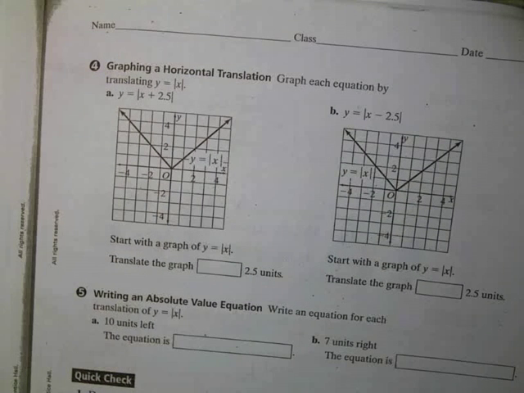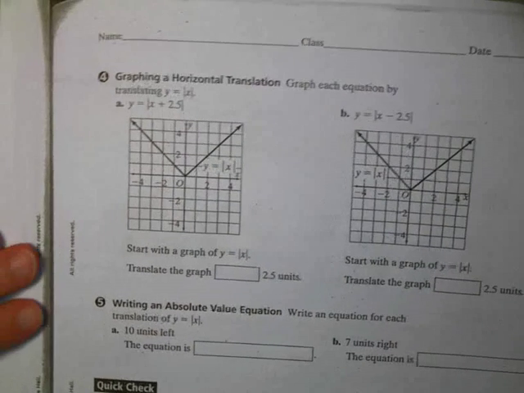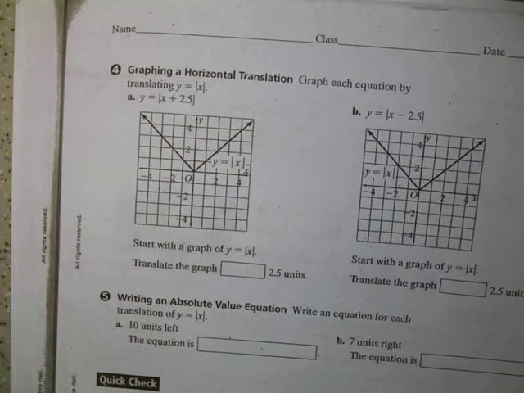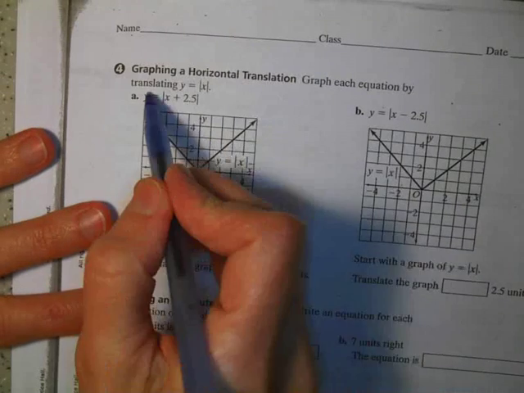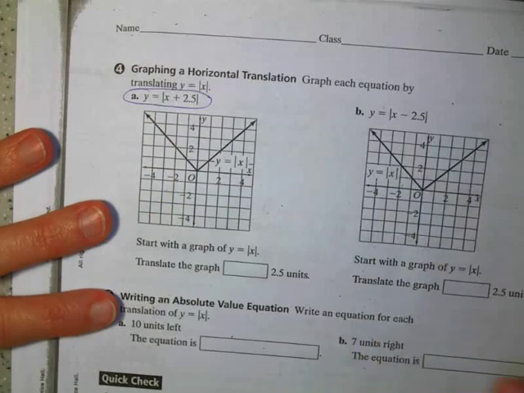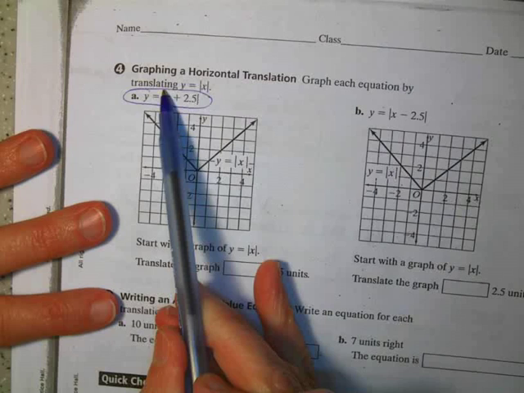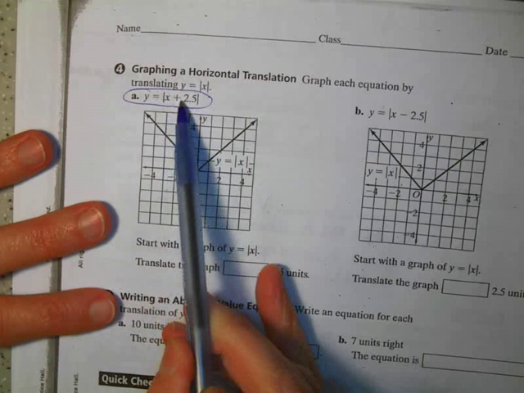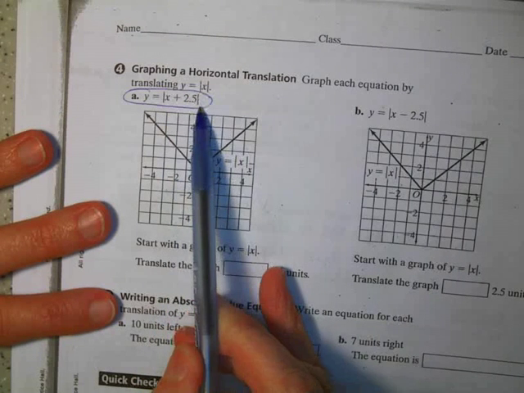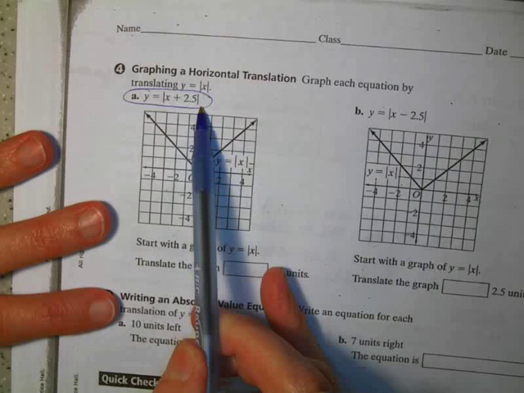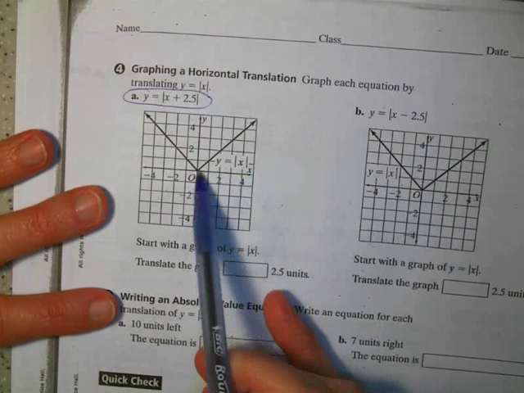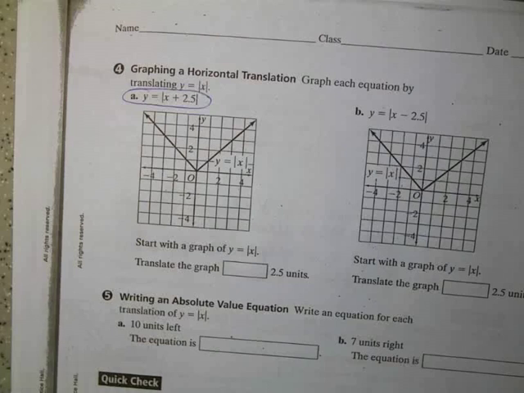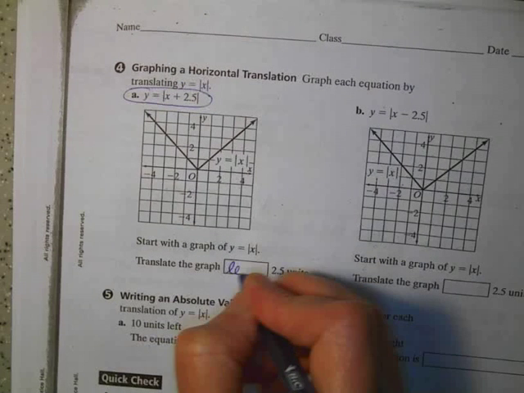Number 4, graphing a horizontal translation. Graph each equation by translating y is equal to the absolute value of x. Now, in this case, we notice that this looks a little bit different. When we're sliding left or right, the movement is also encapsulated within the absolute value symbol. And if we're going to do plus 2.5, that in fact moves us to the left 2.5 units.